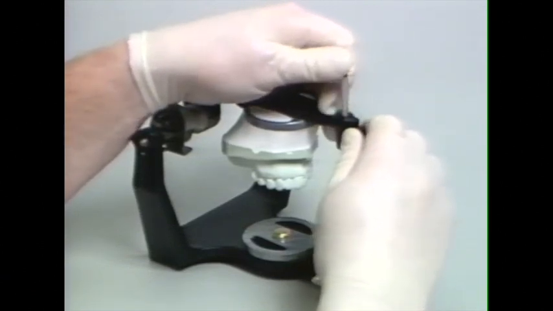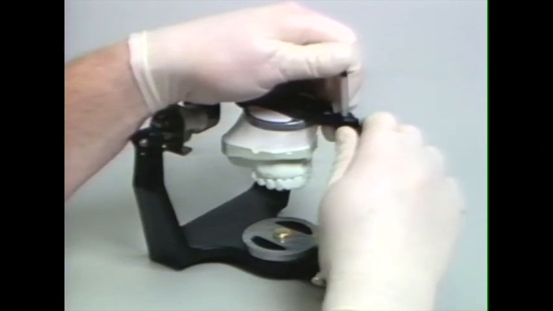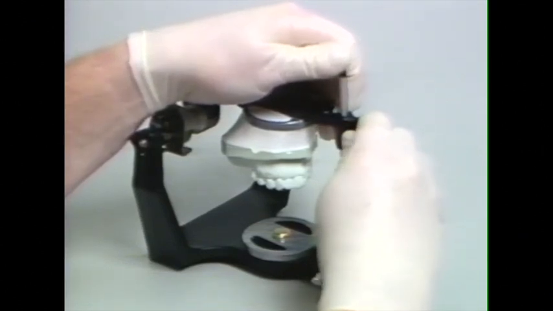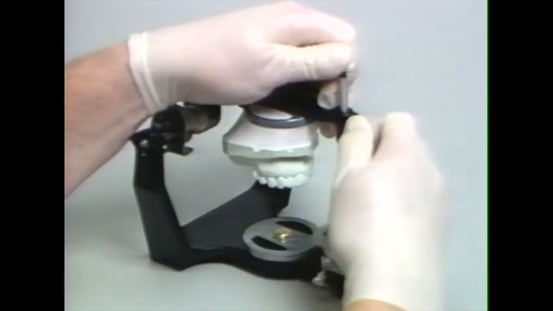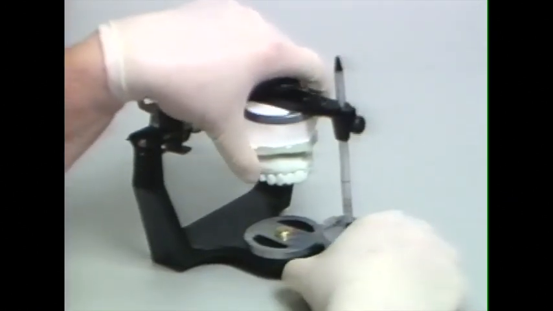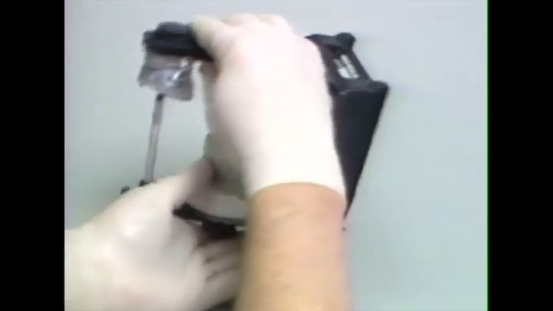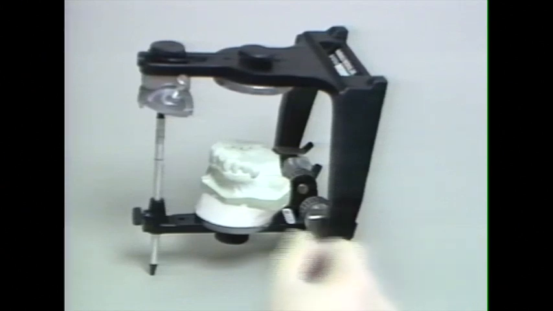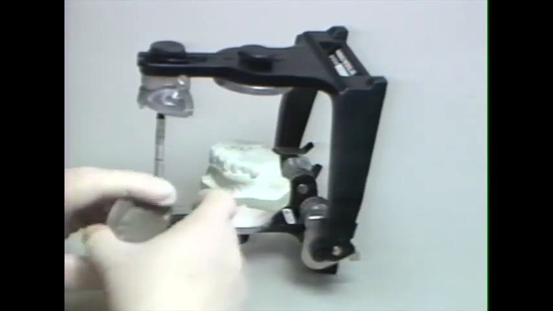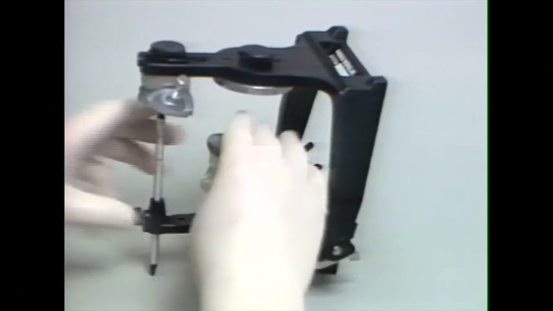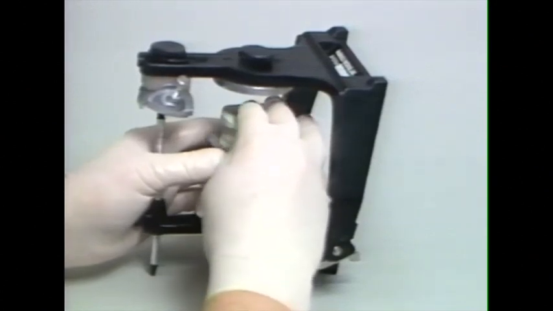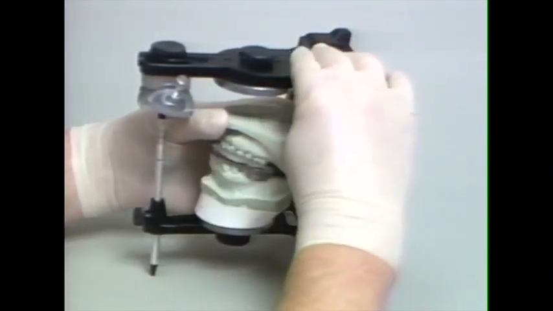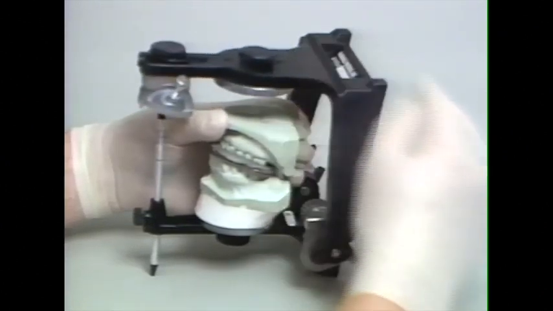In this instance, we are going to mount with an interocclusal record on natural dentition, so we need to drop this incisal guide pin several millimeters. I would estimate that at about 4 millimeters. And we set the incisal guide pin there. Now we invert the articulator, and we can place the centric relation record on the maxillary cast and relate the mandibular cast to that record. Now we are ready to attach the mandibular cast with plaster to the articulator.